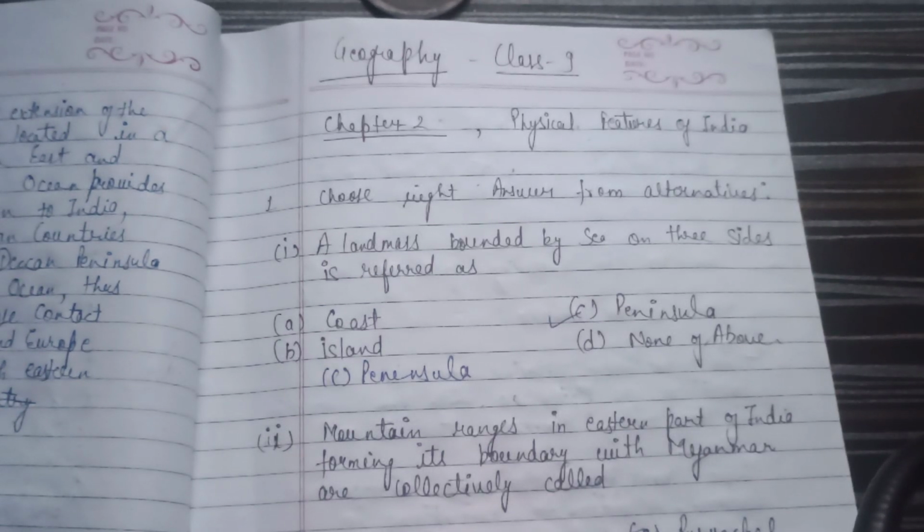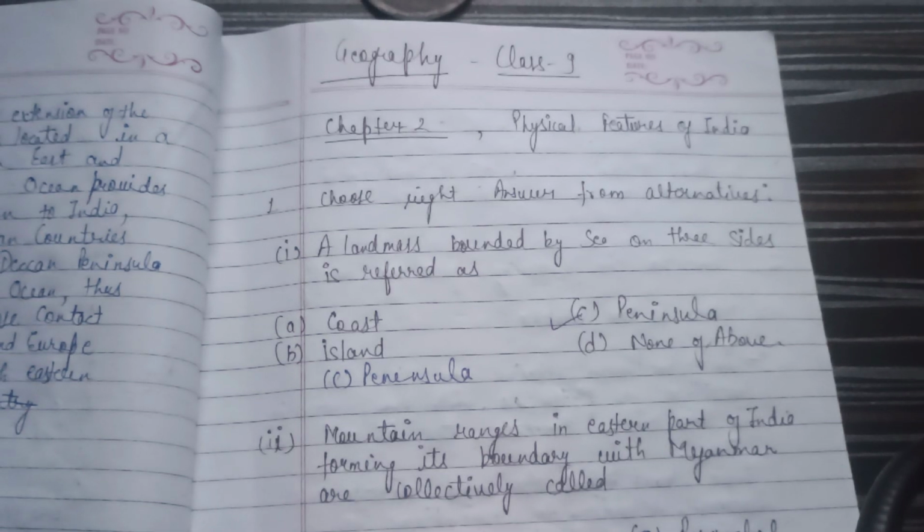Today in this video we are having question answers of second chapter of Geography, Physical Features of India for class 9th CBSE students. Okay, let's begin with the MCQ type of question. First question is a land mass bounded by sea on three sides is referred as.